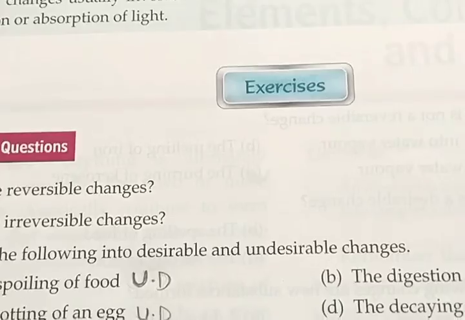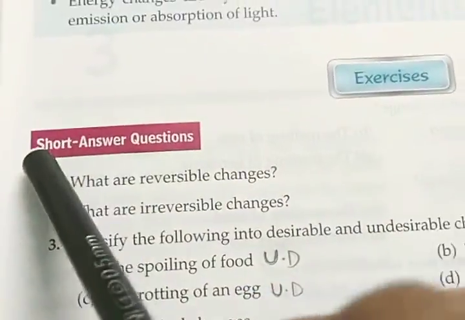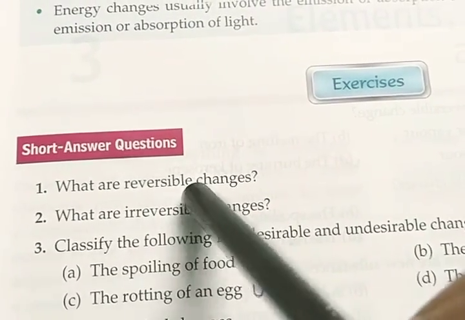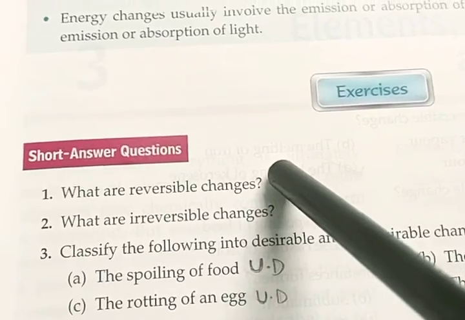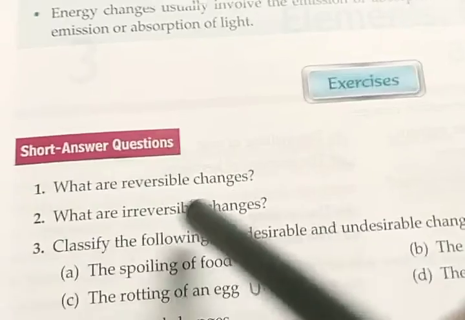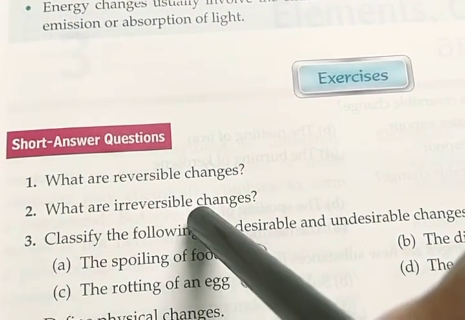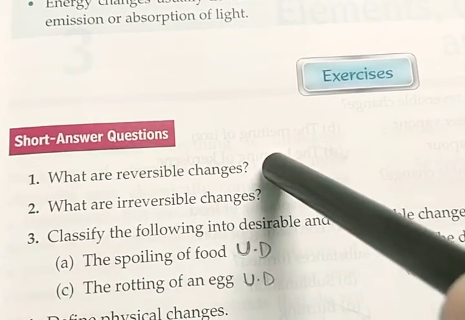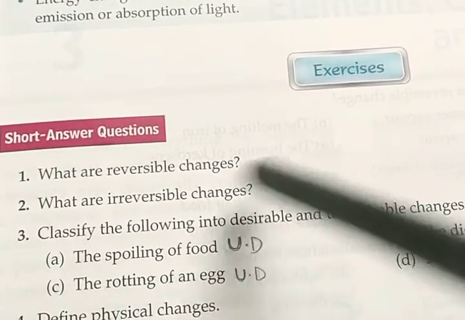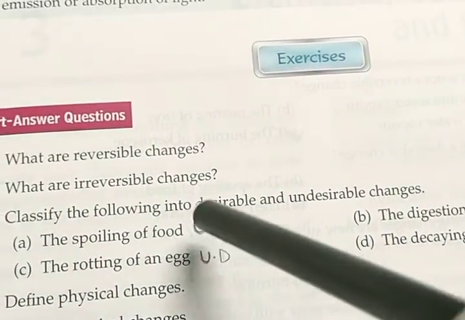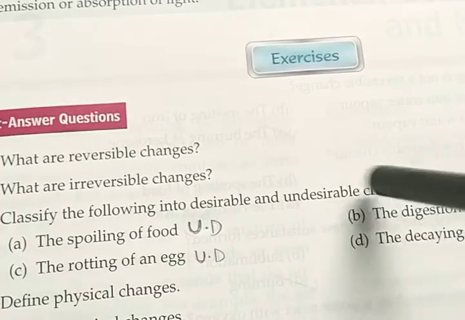Today I will discuss the exercise of the second chapter. So look at the book. First, short answer questions. What are reversible changes? Reversible changes are a kind of change in which normally we can get back the previous substance after reversing the action. In the same way, what are irreversible changes? In which kind of change we can't get back the previous substance after reversing the action. They are irreversible changes. Next, some options are there and we have to write down the desirable and undesirable changes.